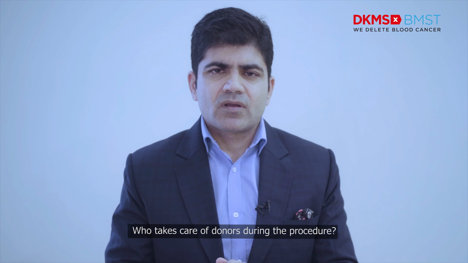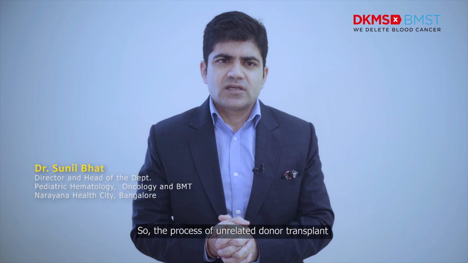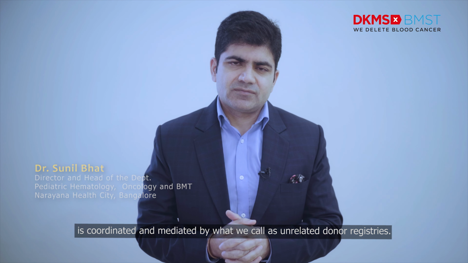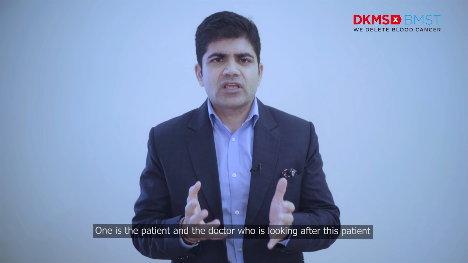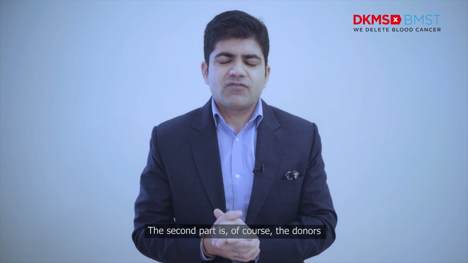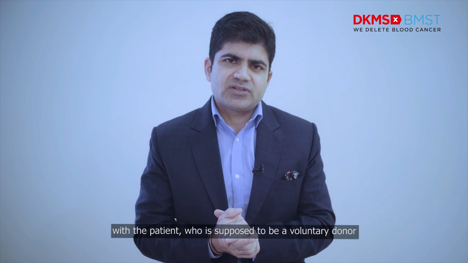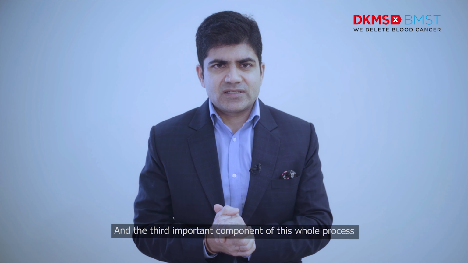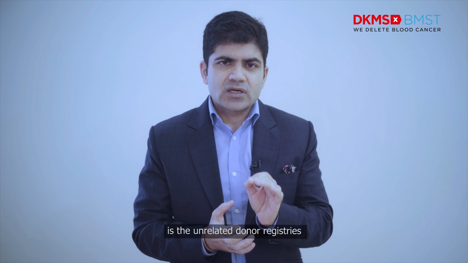Who takes care of donors during the procedure? So the process of unrelated donor transplants is basically coordinated and mediated by what we call unrelated donor registries. There are three parties involved. One is the patient and the doctor who's looking after this patient who requires a stem cell or a bone marrow transplantation. The second party is, of course, the donors, those who have got HLA typing matched with the patient, who is supposed to be a voluntary donor. And the third important component of this whole process is what we call unrelated donor registries.